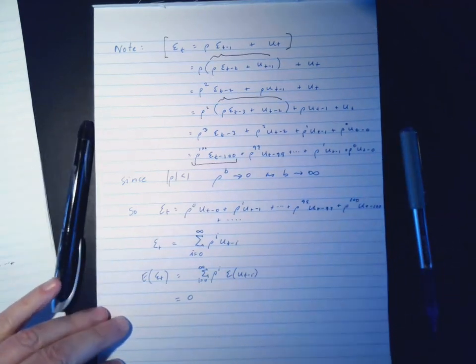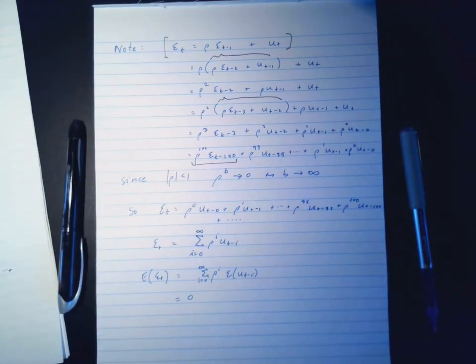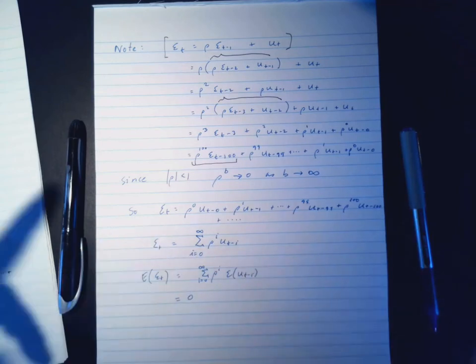We'll do the variance next. And to do the variance, I have to introduce one little mathematical trick, but using this summation is going to help us.